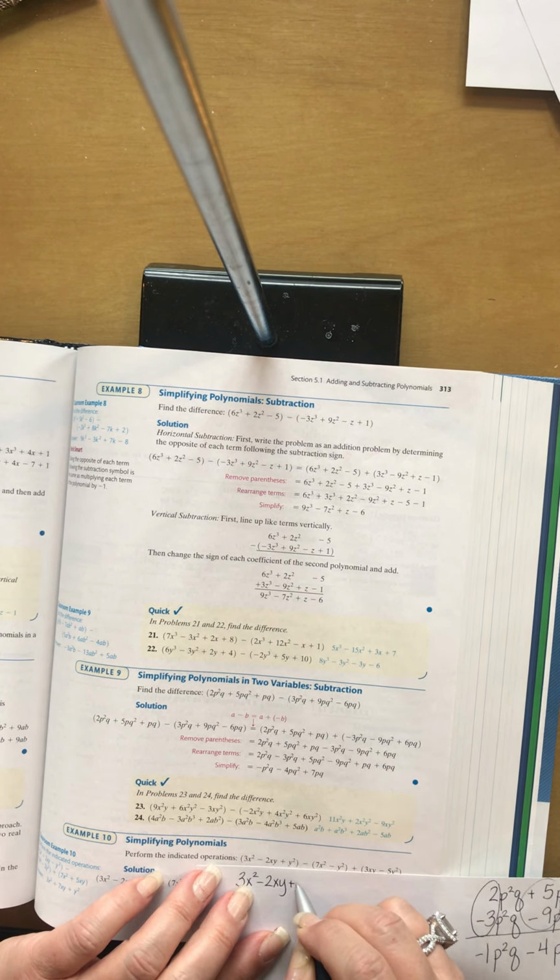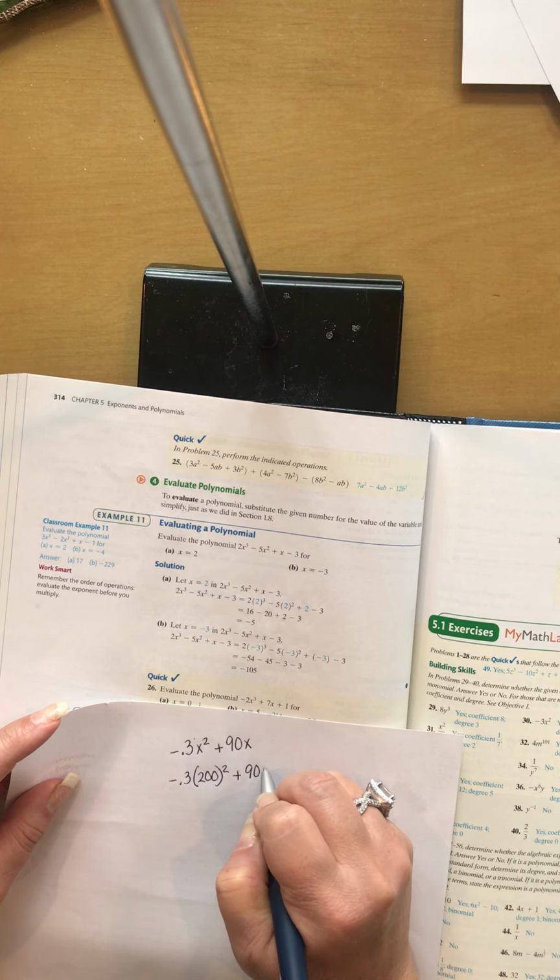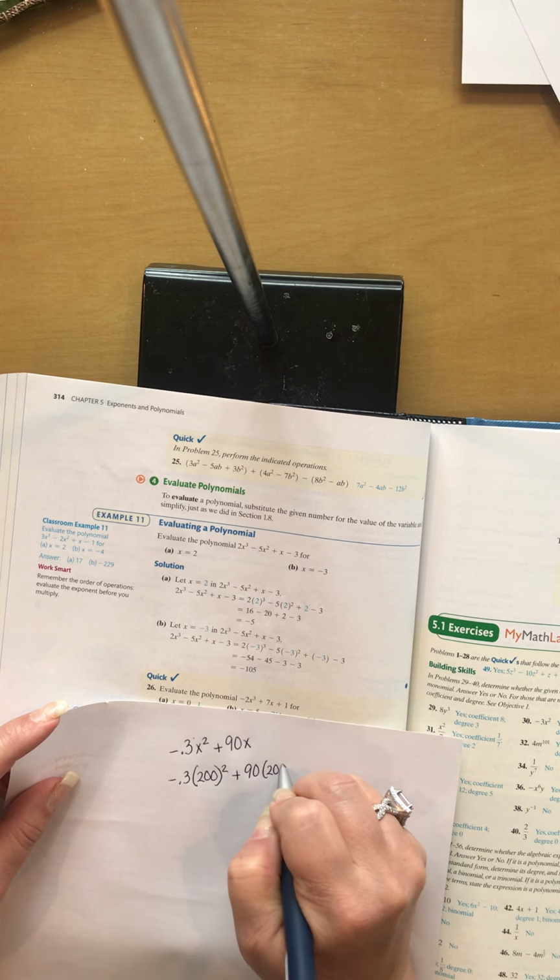So it says -0.3 x squared plus 90x. And they want you to plug in 200 for x. So it's -0.3 times 200 squared plus 90 times 200.